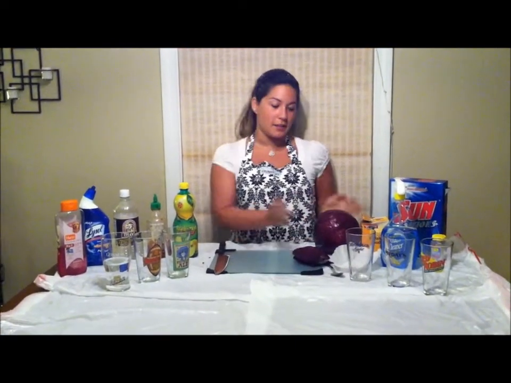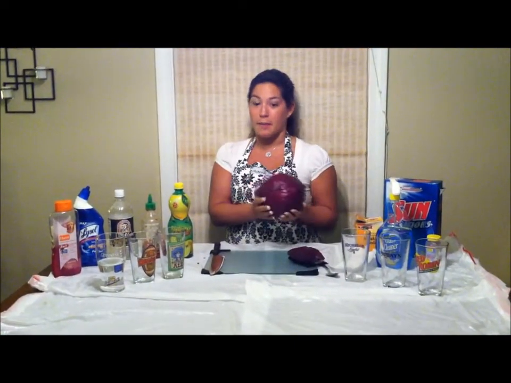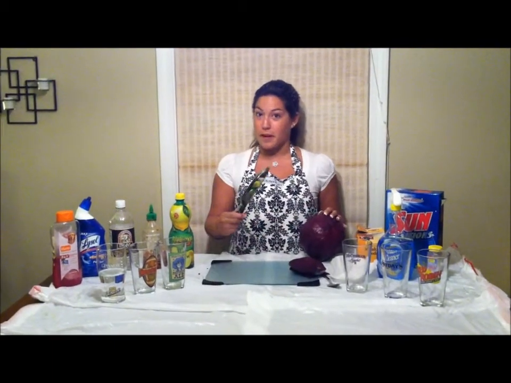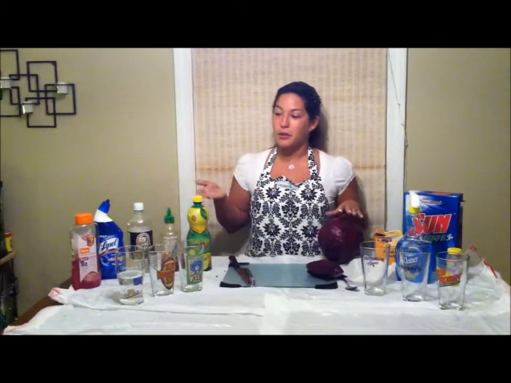Anthocyanins behave somewhat inversely in that the pigments gain an OH group at basic pH and lose it at acidic pH. To begin the experiment, you must first gather all your supplies. We have a head of red cabbage, a nice sharp knife, some household acids that we found, and some bases.